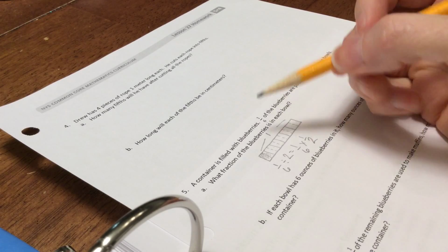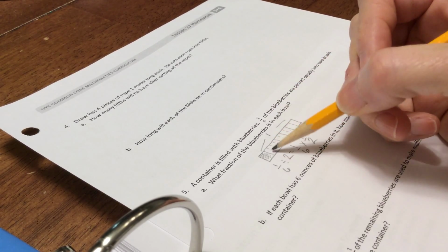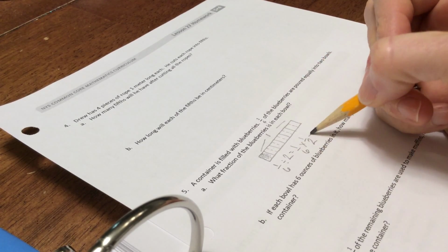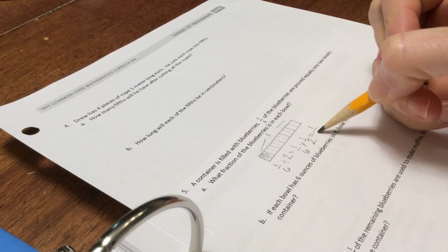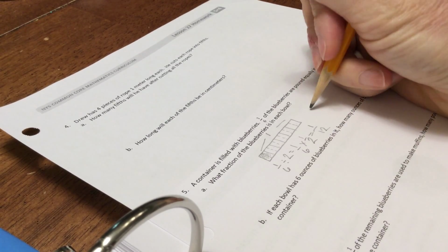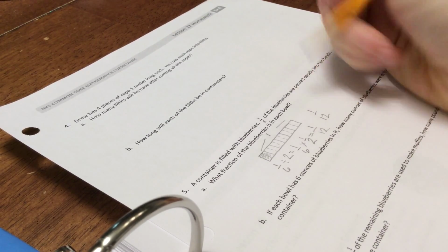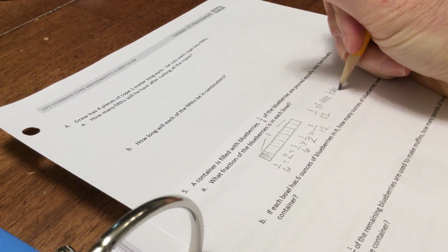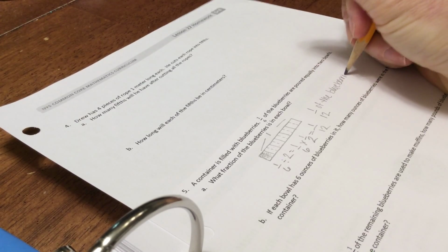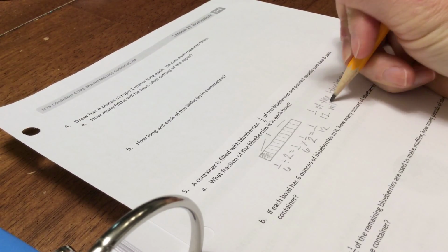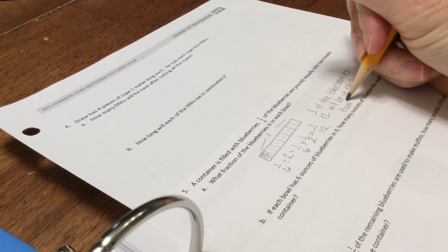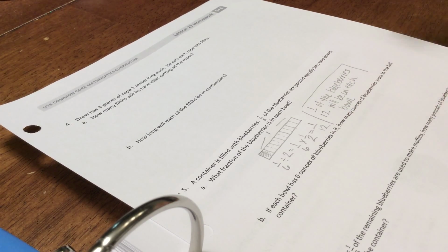It's 1/6 multiplied by the half, and to determine how many we created, we would multiply. So we end up with 1/12. 1/12 of the blueberries will be in each bowl. Okay, now let's continue on.